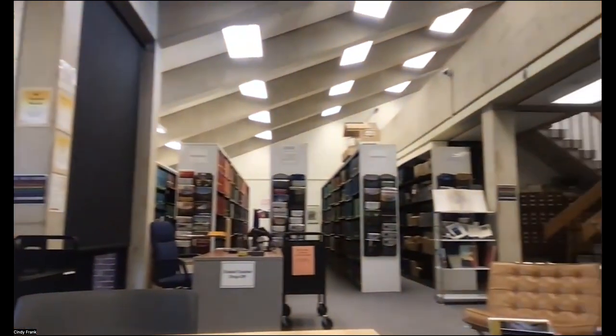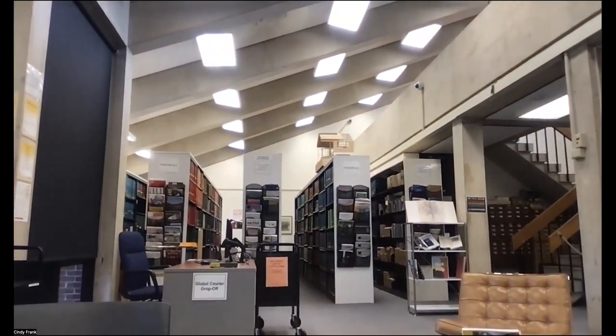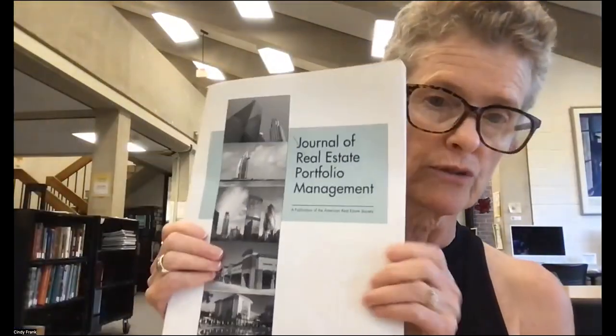Other things in this room, we do have a whole range of different magazines. In library jargon, they're called periodicals, and they are straight across from me. When you come in the door to the library, they'll be to your right. And we have things like the Journal of Real Estate Portfolio Management, Journal of Urban Regeneration and Renewal. These things come out 4 times a year, with updated discussions and research on those topics: urban renewal, development, managing development, etc.